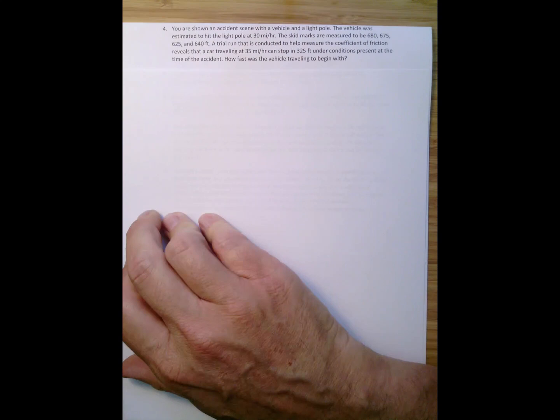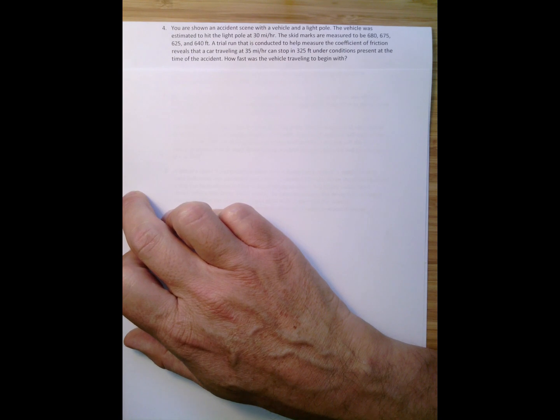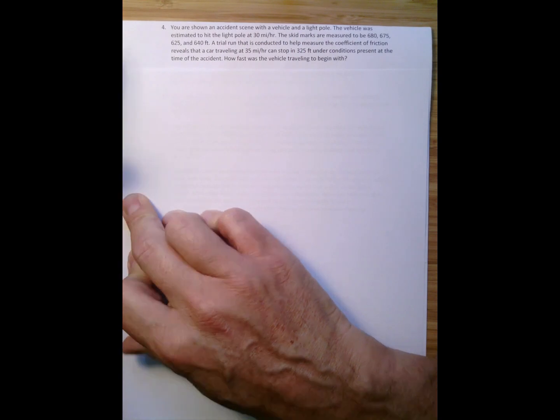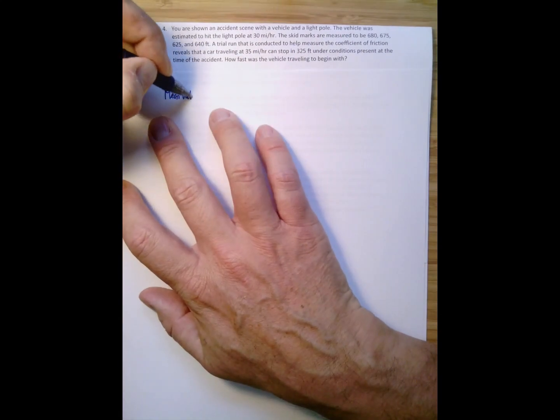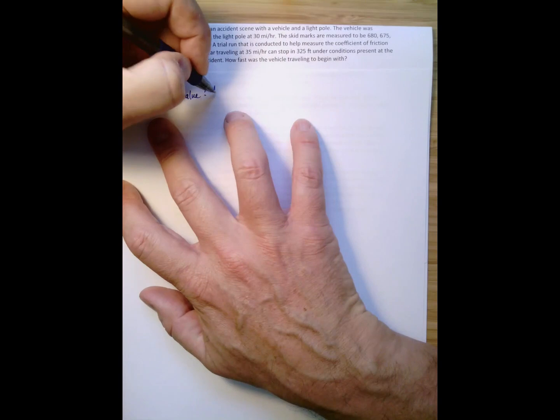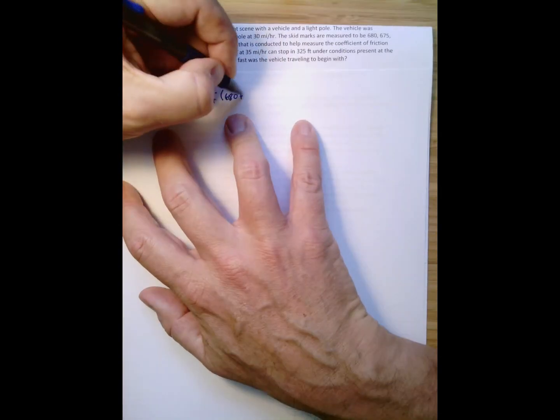Okay, this is question number 4 from the help session, and this is accident reconstruction, crash reconstruction. First we're going to take the average of the skid mark lengths. Skid marks show when the vehicle was actually engaged in braking. We're going to calculate the friction coefficient, and then we'll calculate the unknown initial velocity. So to calculate the mean value of the skids, we have 4 skid values, 680.